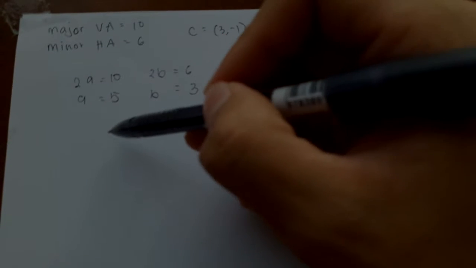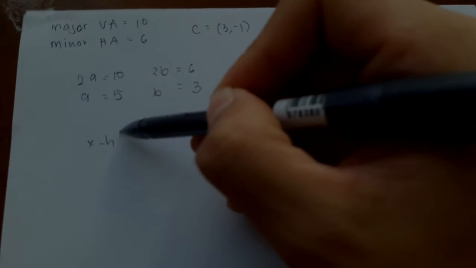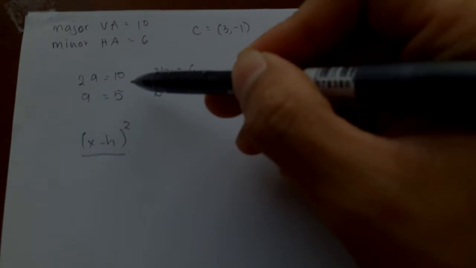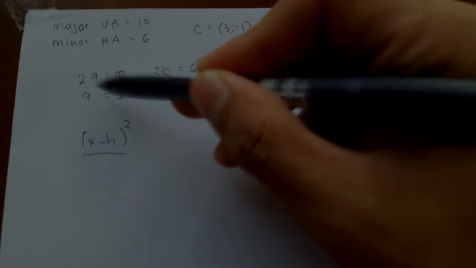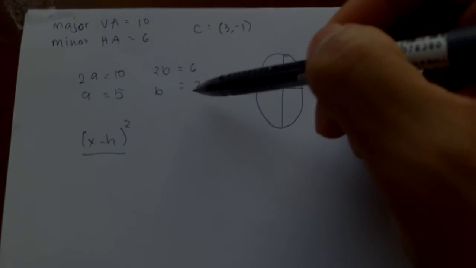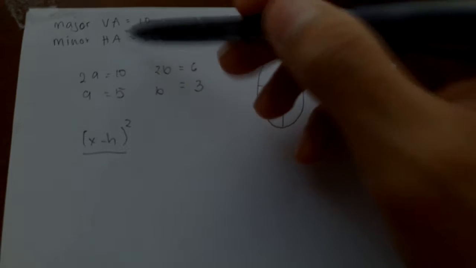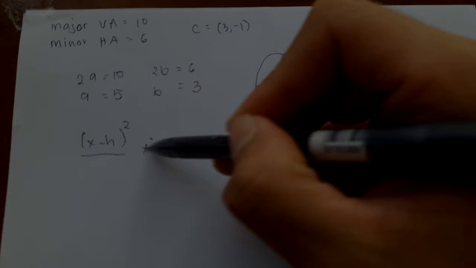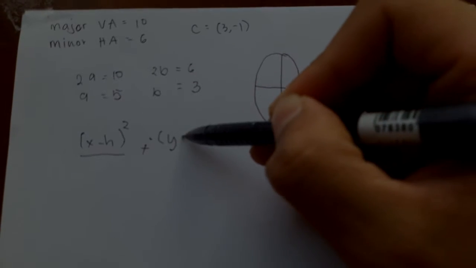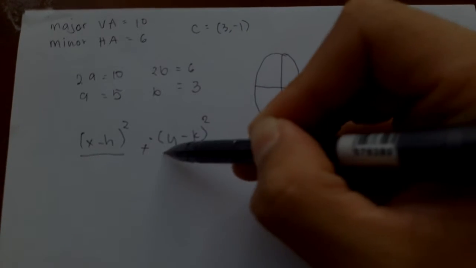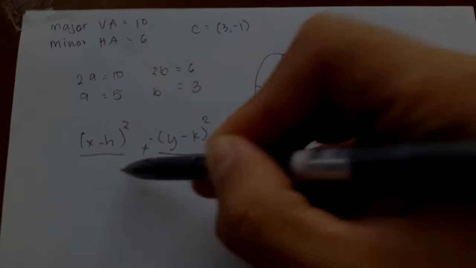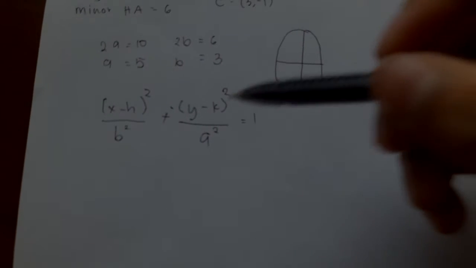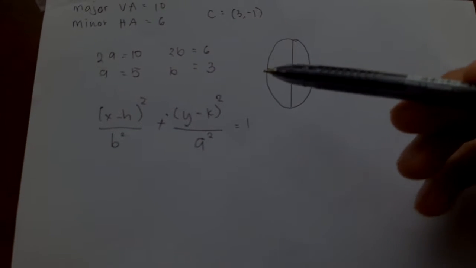So our equation for ellipse is x minus h squared over, since a is greater than b, which is on vertical, a would be on the y axis. A would be here, then b on the x. Now all we have to do is substitute the given following.